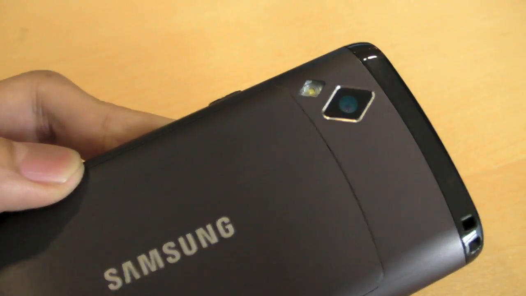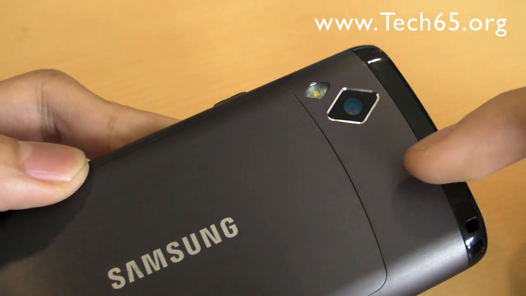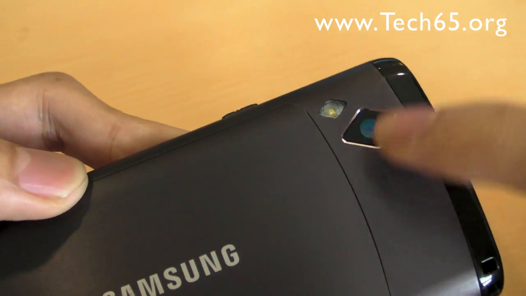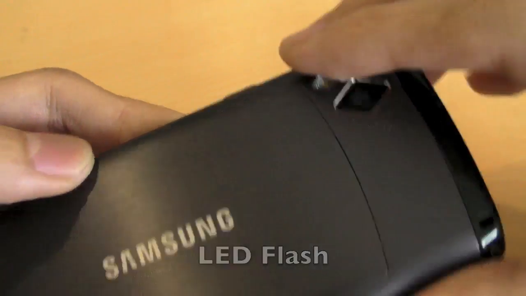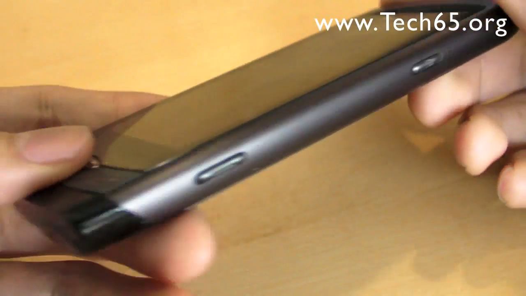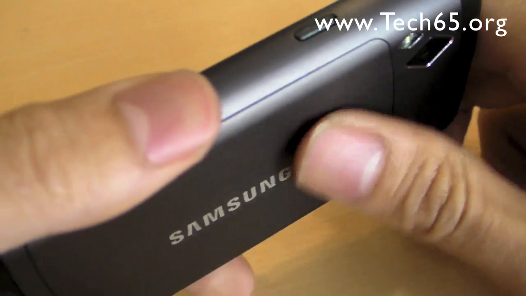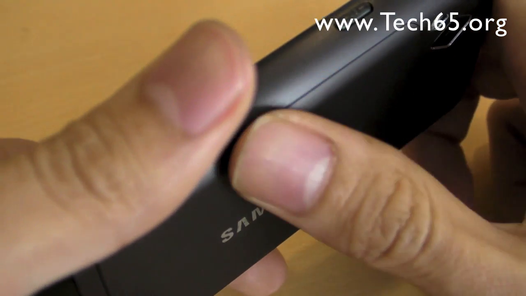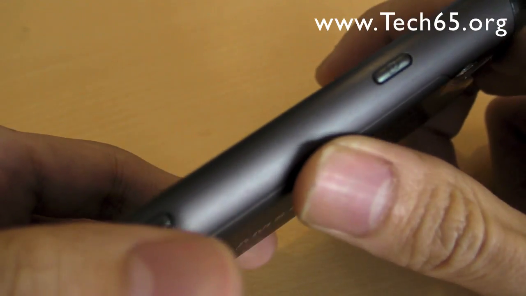It's like in most of the Samsung phones that we've played, this has quite a brilliant camera software. So we'll show you that later. This is an LED flash. Okay, so that is the device. This is a brushed metal casing. So the design is very similar to the Samsung Ultra Touch that was released last year, right?